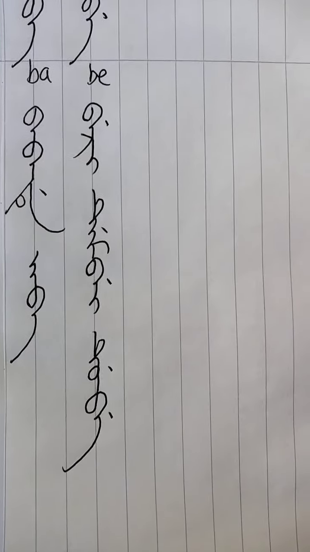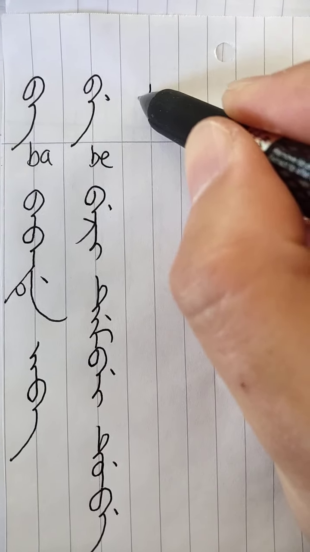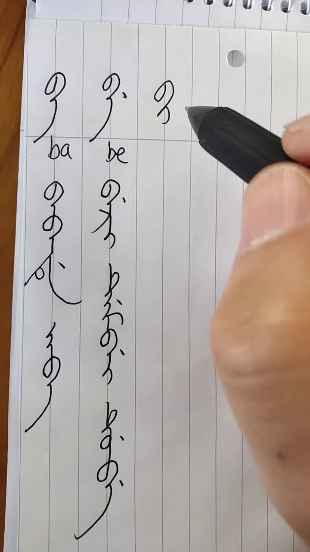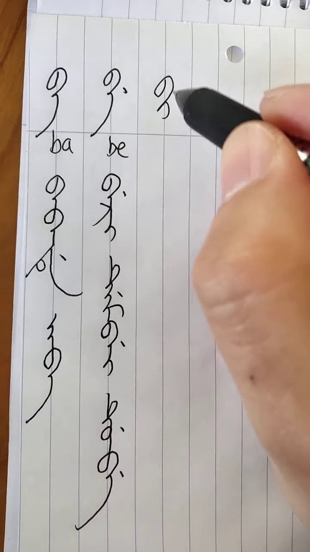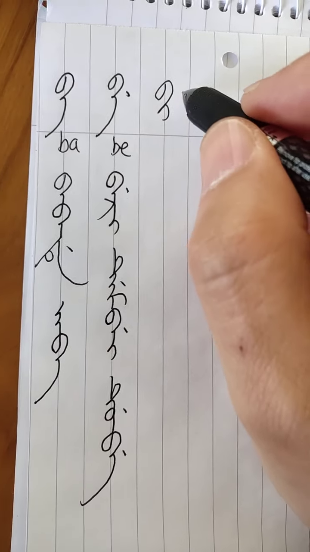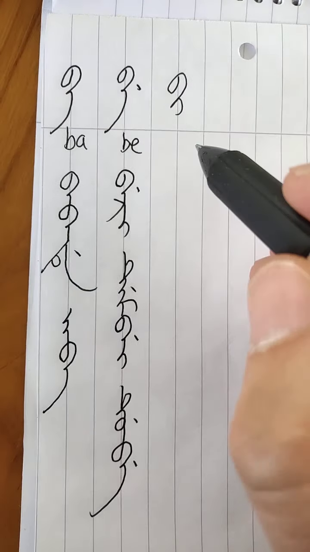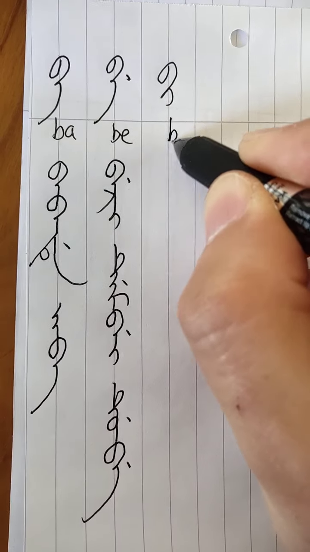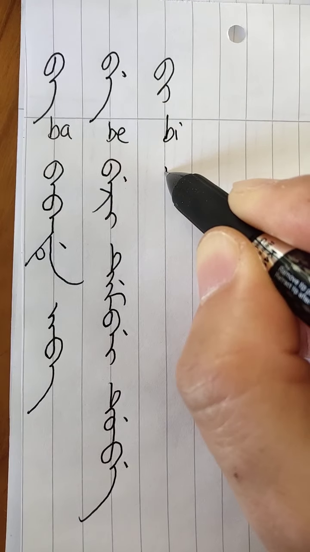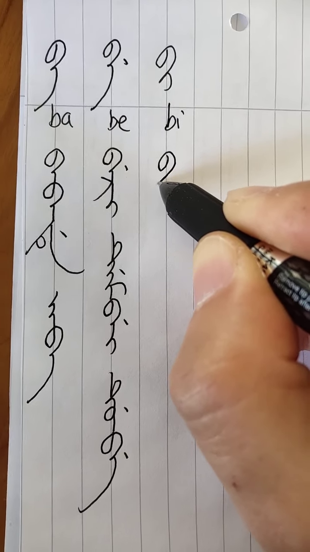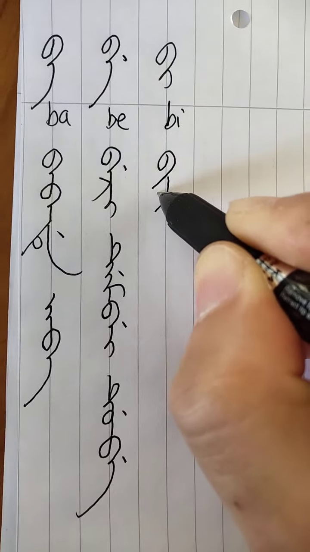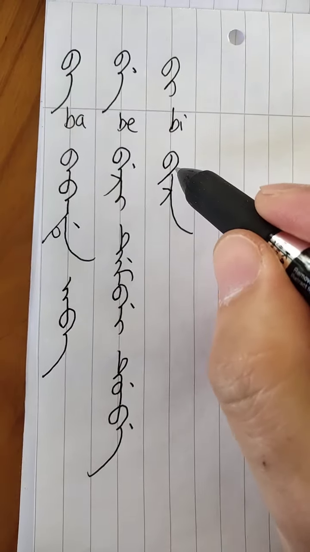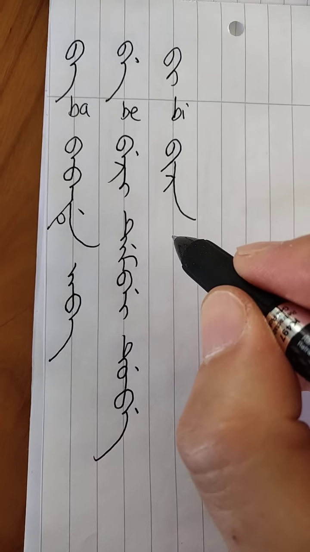Okay, let's see. B means I, like I and me. So the Mongolian language also has this word, which also means I. Okay, B. All right, so B at the beginning. So B and Ra, this is river. B at the beginning. Okay, so B in the middle.